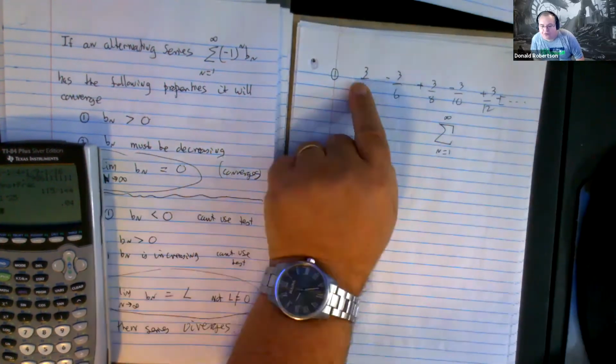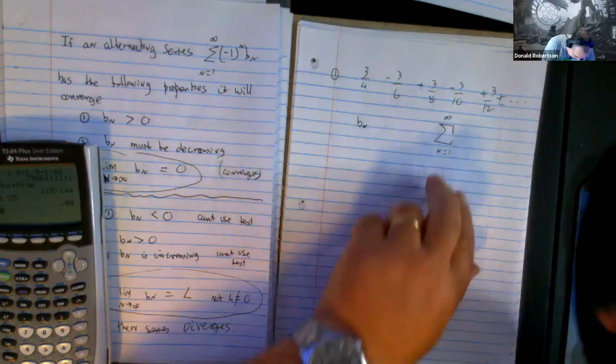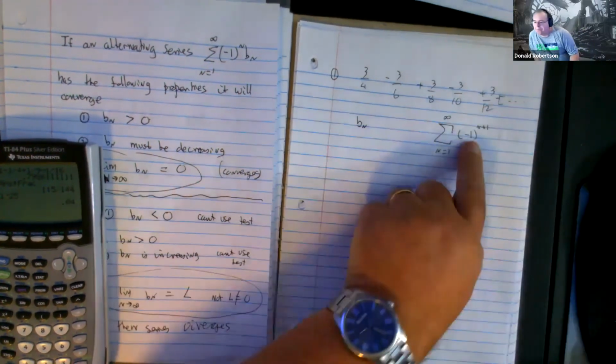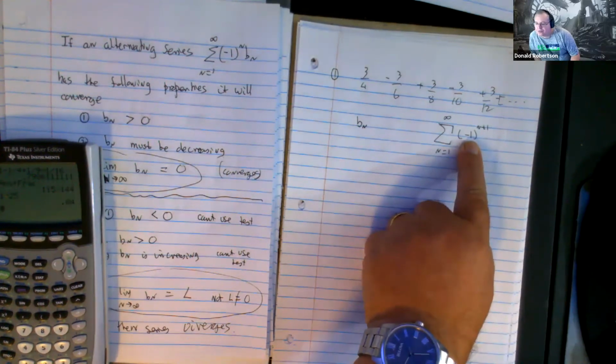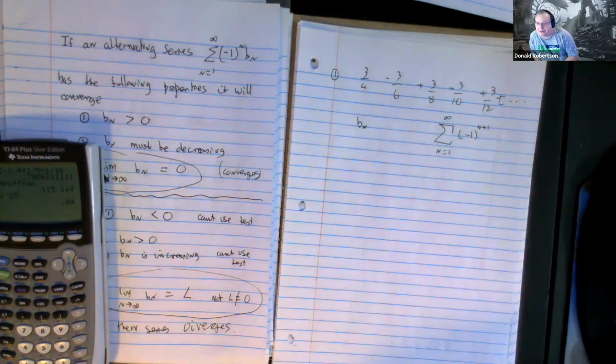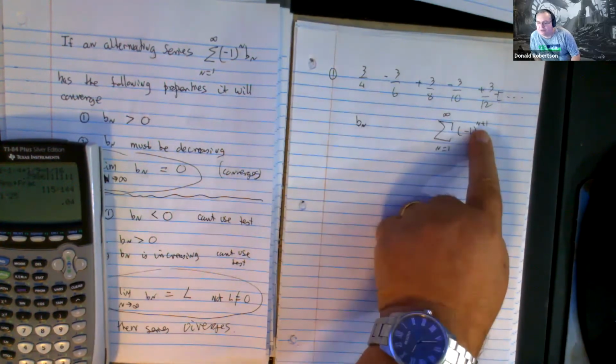This starts with a positive number, right? It goes positive, negative, positive, negative. If it starts with a positive number, use that guy. If it starts with a negative number, use -1 to the n. So that's just something you remember, right? If the series starts positive, use this. If the series starts with a -1, use the -1 to the n.